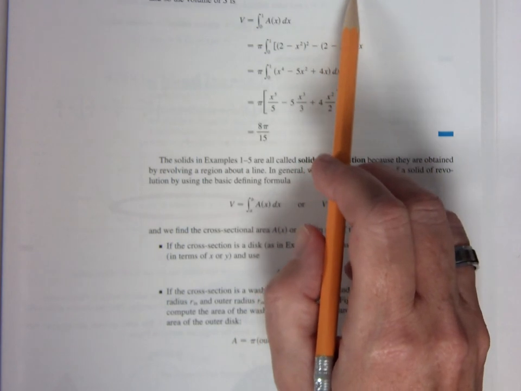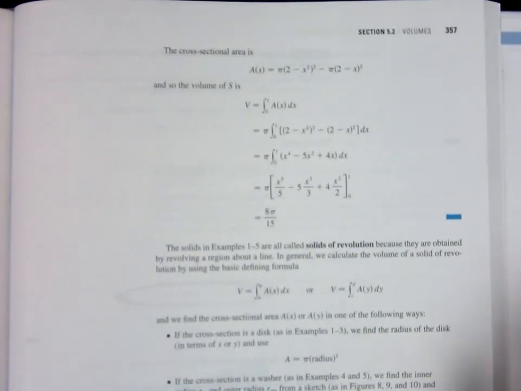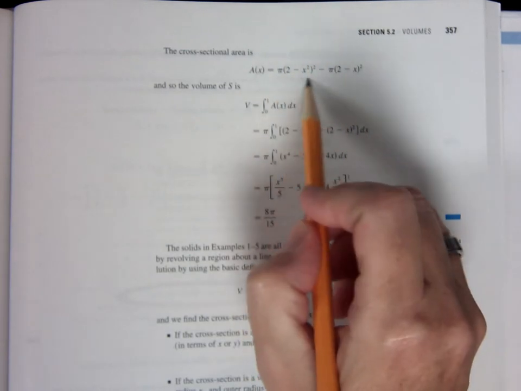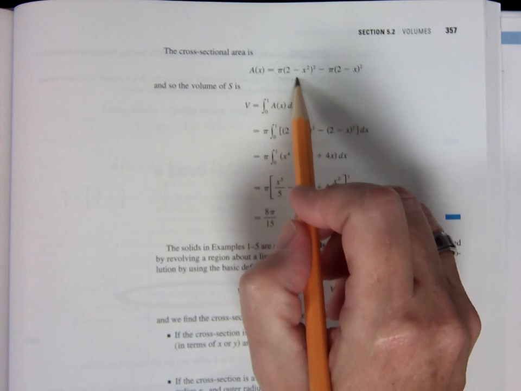This time my parabola, oh, I'm sorry, I didn't have this down far enough. Okay, my parabola is on the outside, so it's going to be my bigger value, so I need to have it first, minus my line.